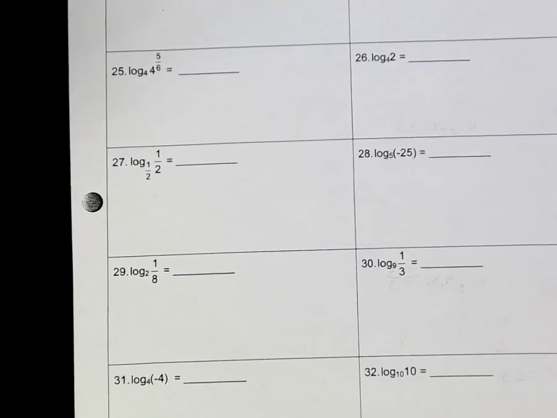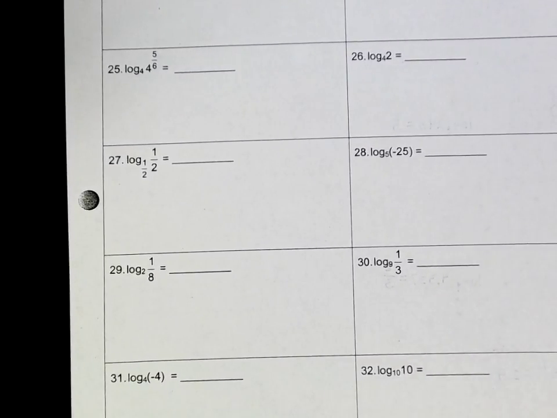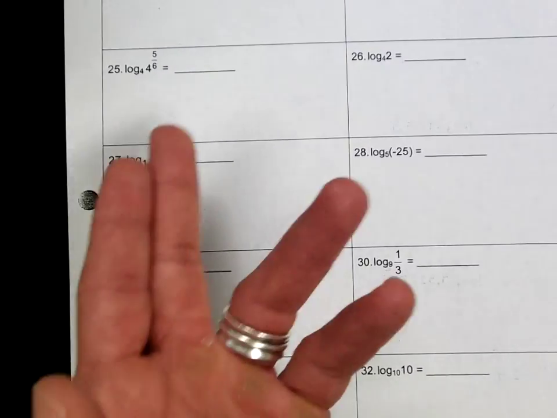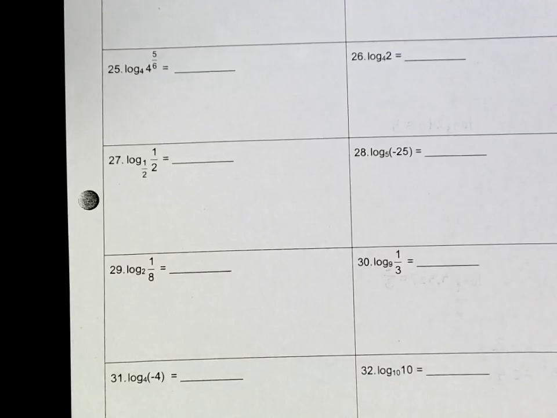And again, if you look in the back, it's the same type of problems after that. And if you have questions, like for example, even if number 25 looks difficult, write it the way that I showed you. 4 to the what power is equal to 4 to the 5/6? Okay?